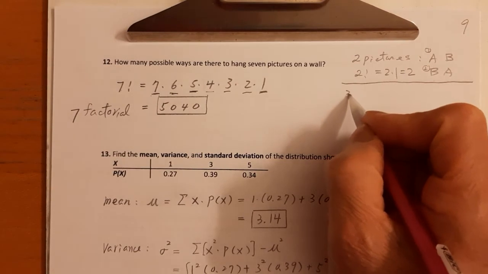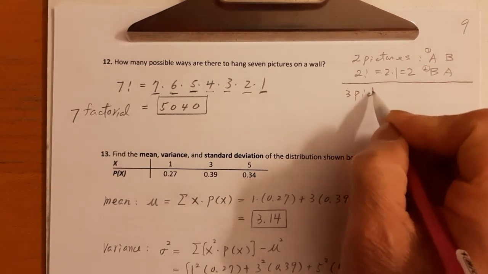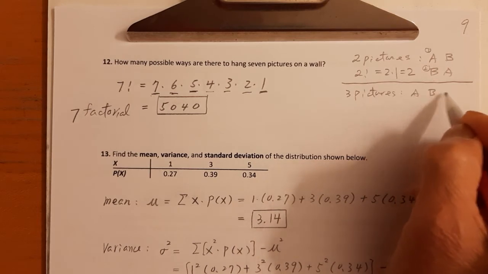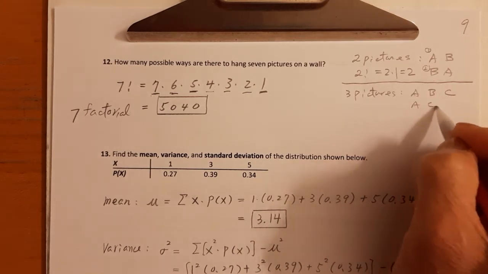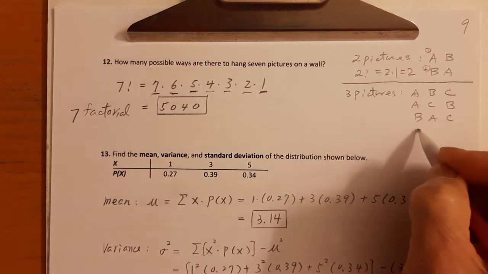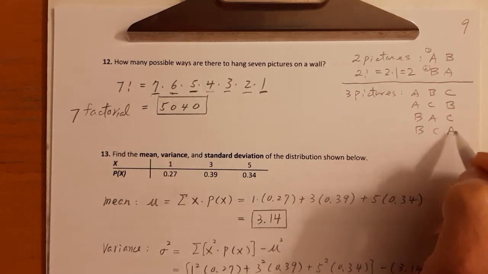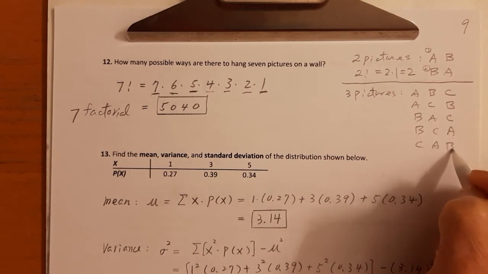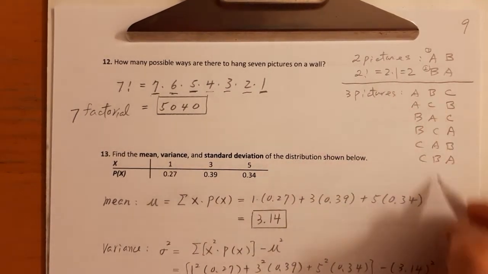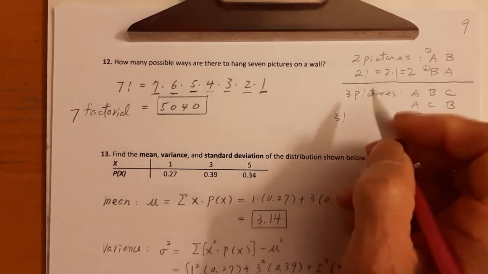If you have 3 pictures, like ABC, you can put ABC, or ACB, or BAC, or BCA, or CAB, or CBA. So you have 6 outcomes, which is 3 factorial.